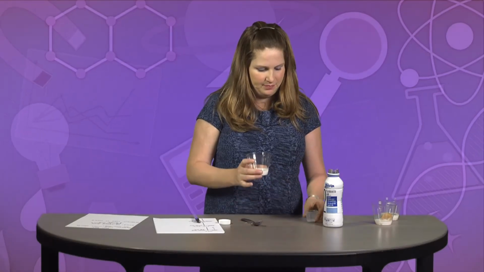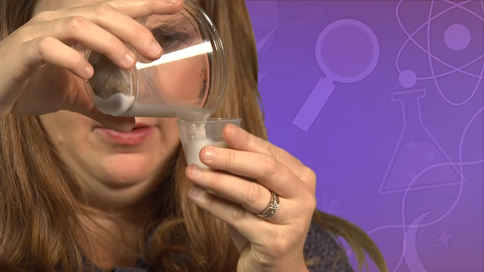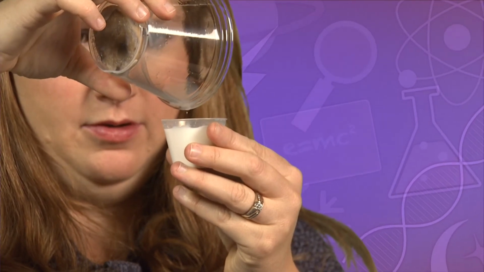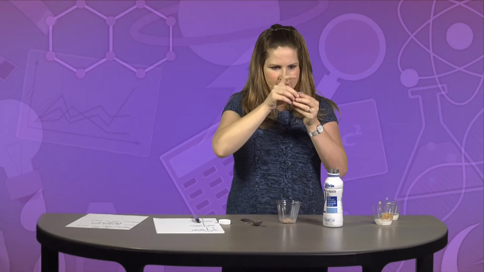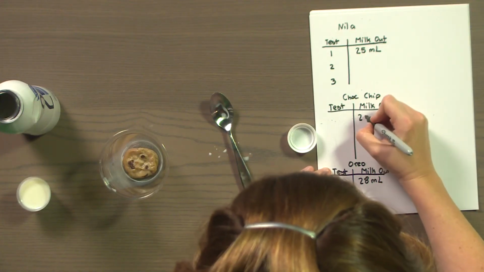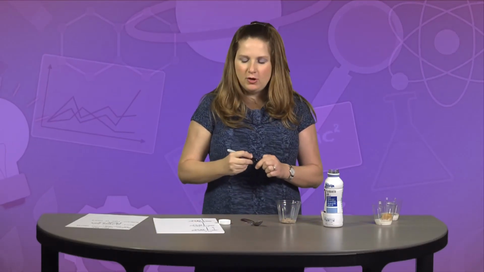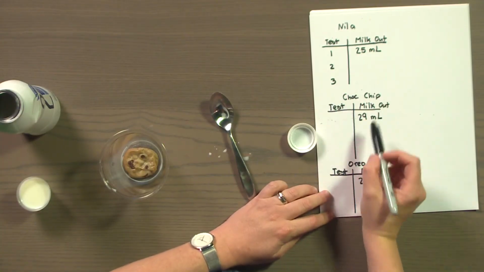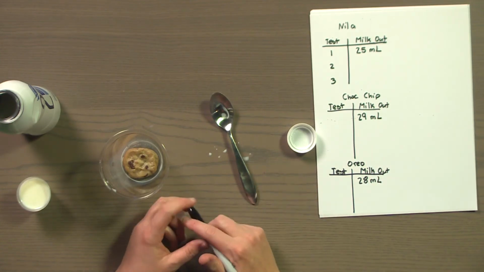All right, and pouring. All right, that one got 29 milliliters of milk came out. So now I have all my recorded data for those tests that I've done, that 25 milliliters came out of the vanilla, 29 milliliters came out of the chocolate chip, and 28 milliliters came out of the Oreo.